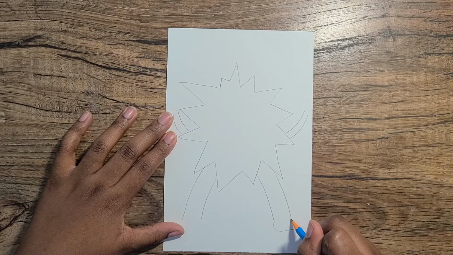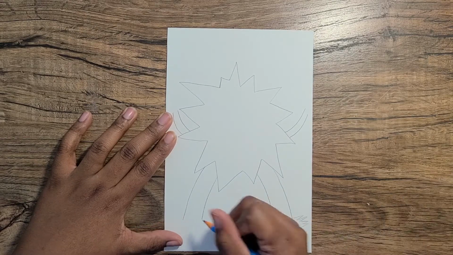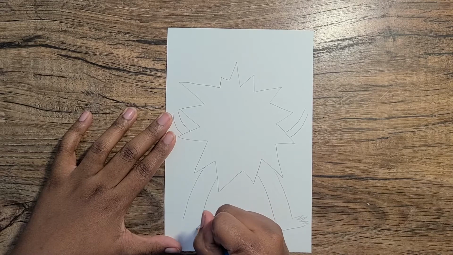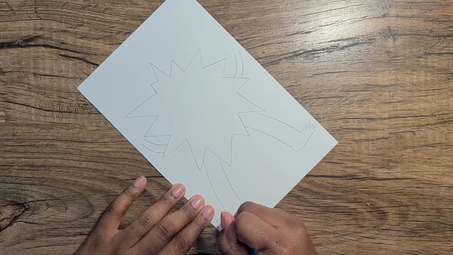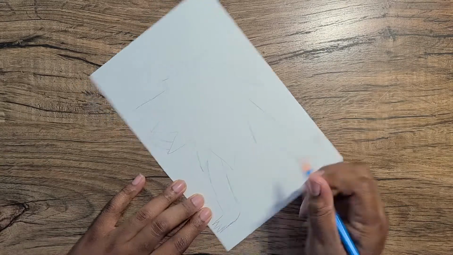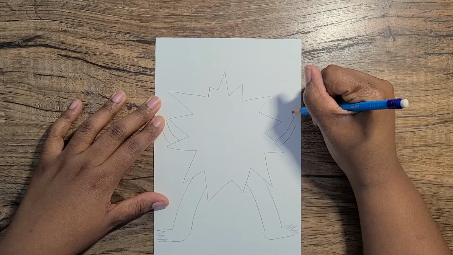I think his feet, he'll have sharp toes as well. Kind of like claws. And I think his hands will be similar.